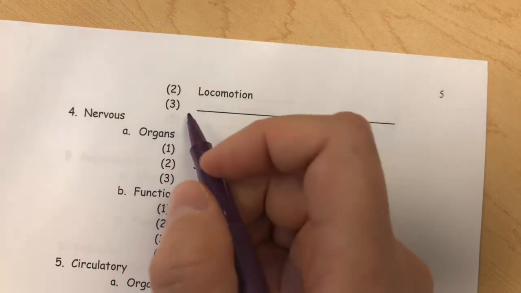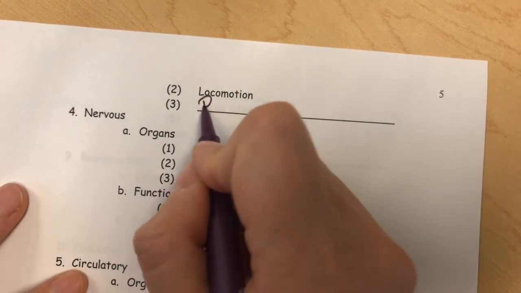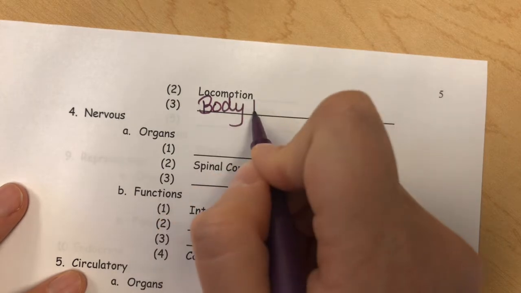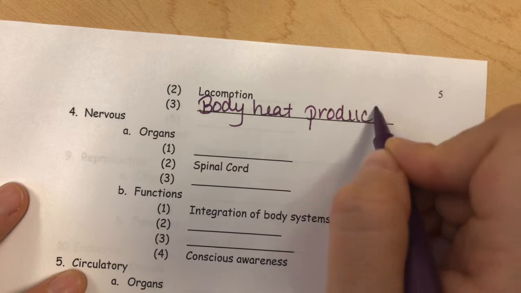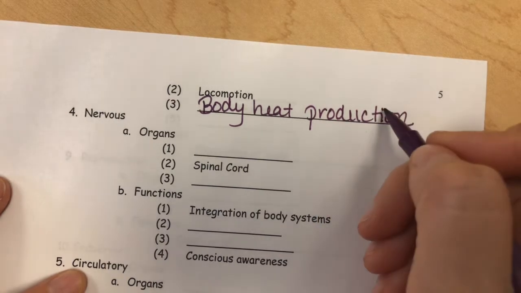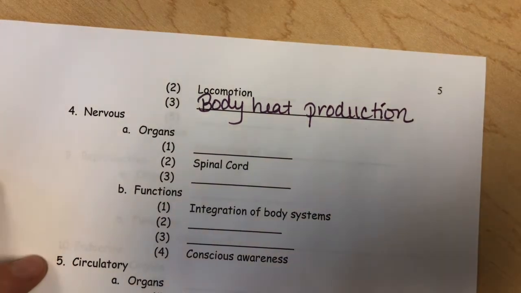And then as we talked about with muscle tissue, remember the shivering, it's also body heat production. The more you move your muscles, the more heat is produced. That's why you get hot when you exercise. You use your muscles more.